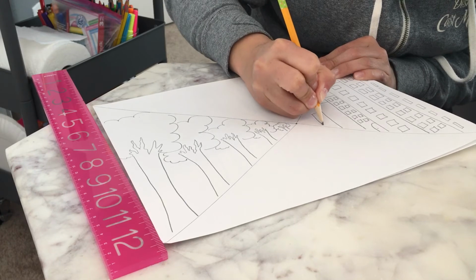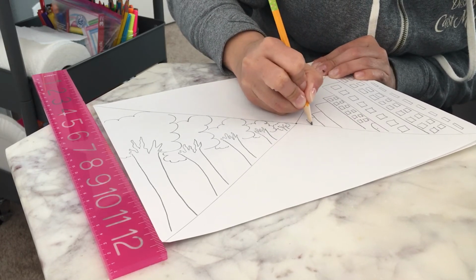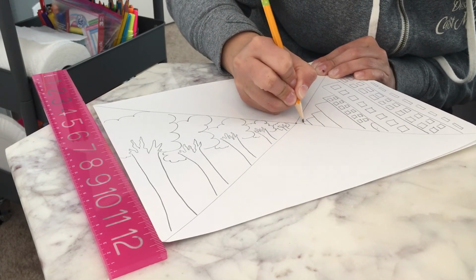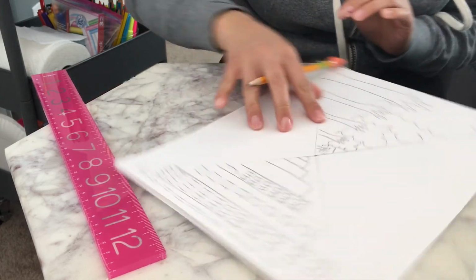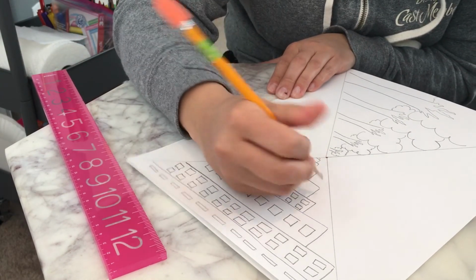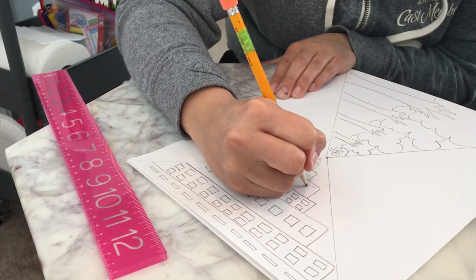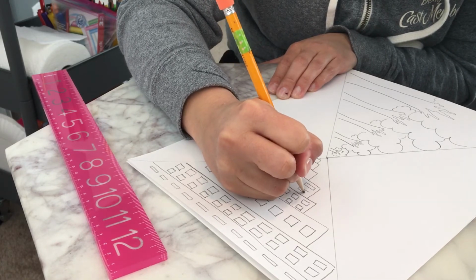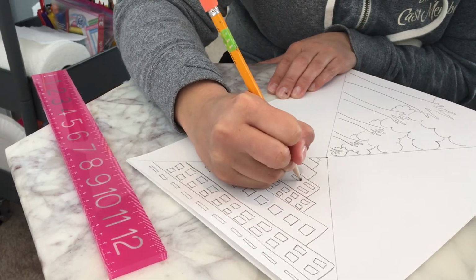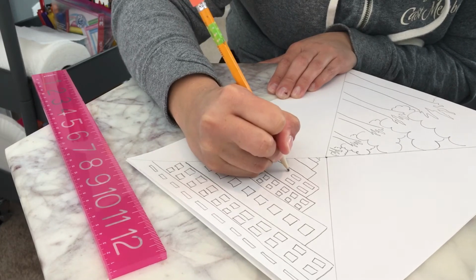I'm just going to continue. Then I'm going to add maybe some skinny ones. Skinny rectangles.